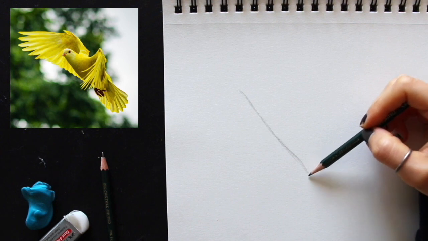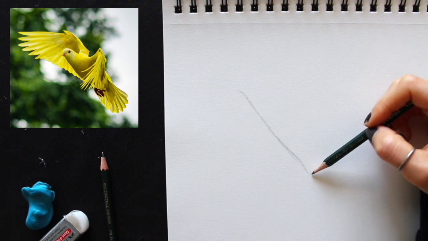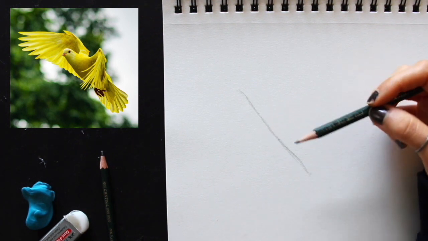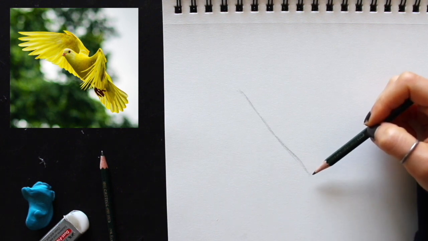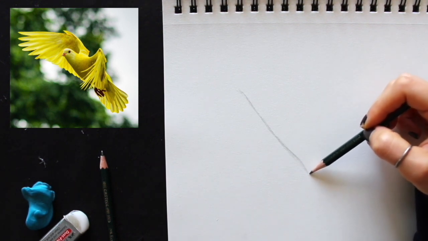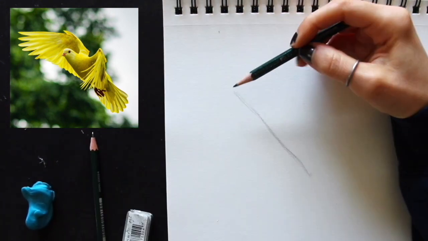Okay, so notice that section in the very bottom of the bird's body where the edge of the largest mass of its body, you could say, meets the tail feathers. Right now I'm tuning out the feathers, but that's where I'm ending that flow line. Maybe I'm just gonna slightly angle it more over here. Okay, so here we go.